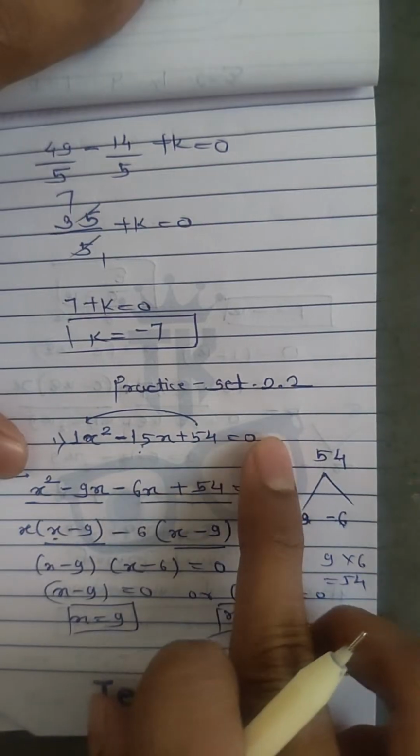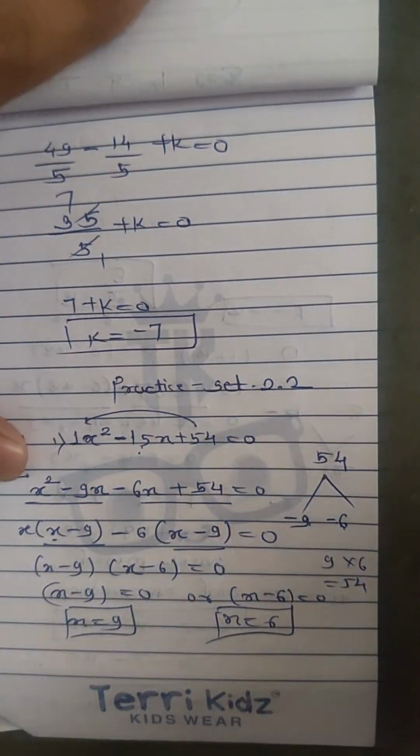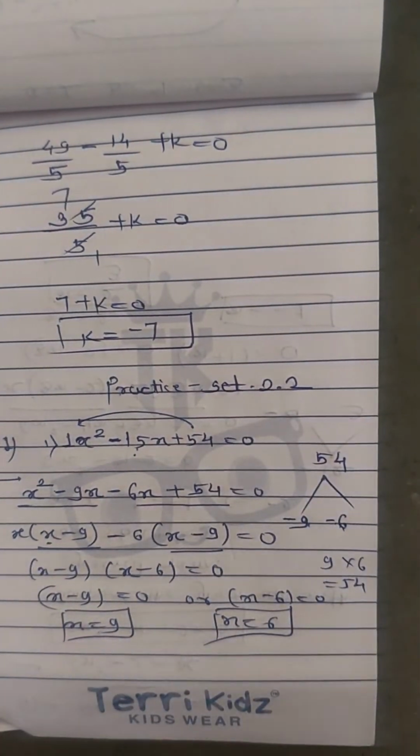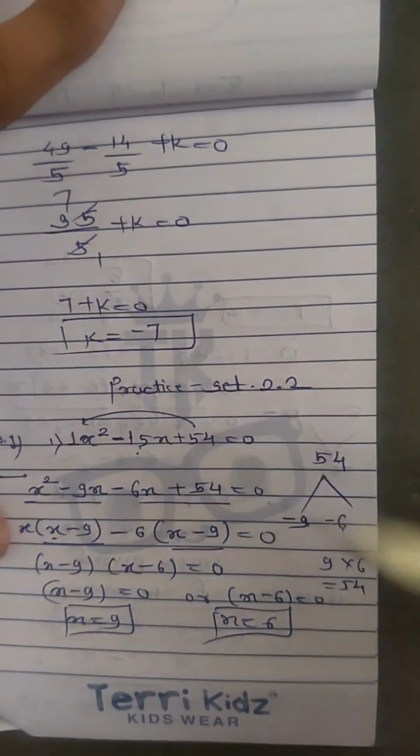So we have to just multiply the values of a and c, we get 54, and now we have to split 54 in such a way that the product of the two numbers is 54, and by adding or subtracting we will get 15 as the sum.